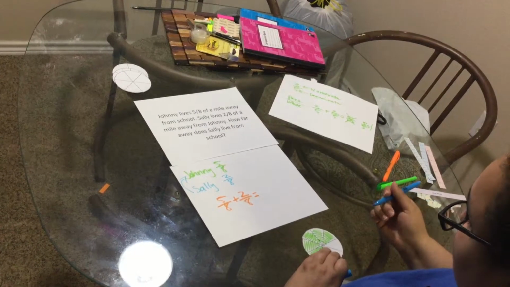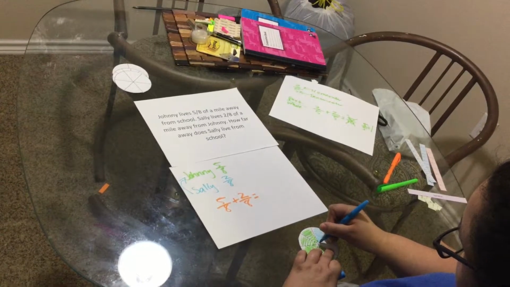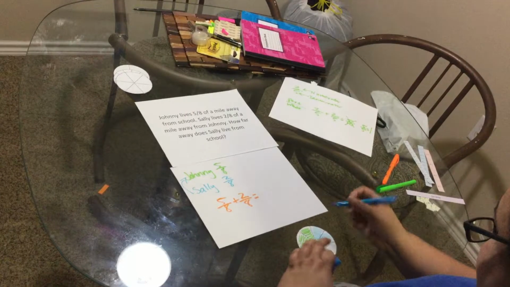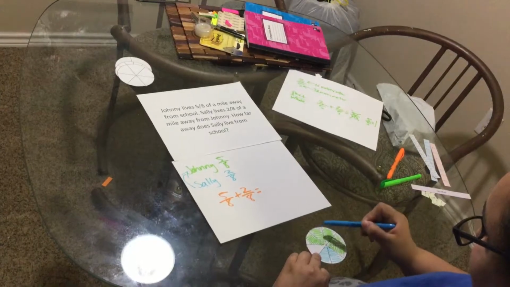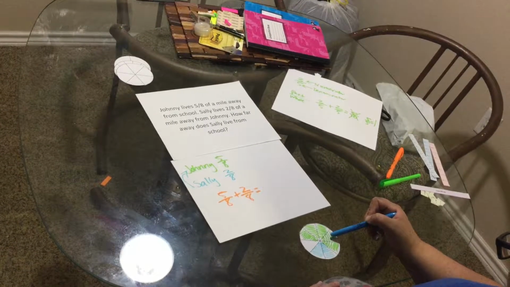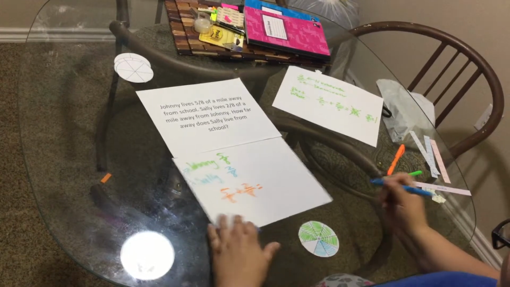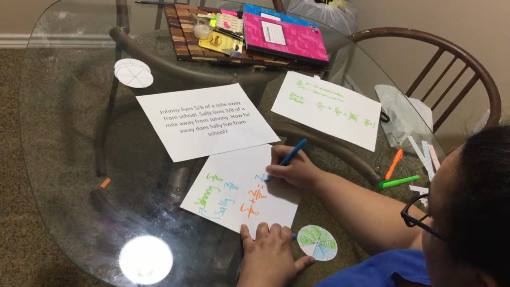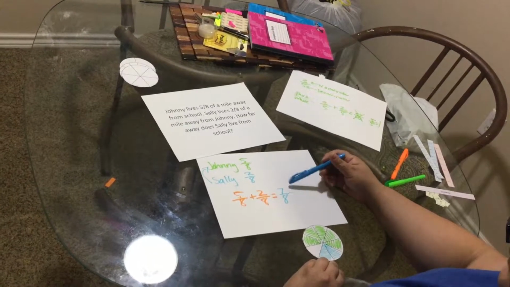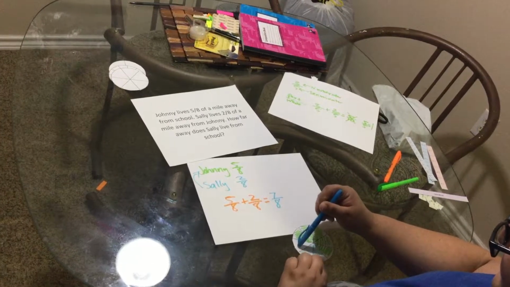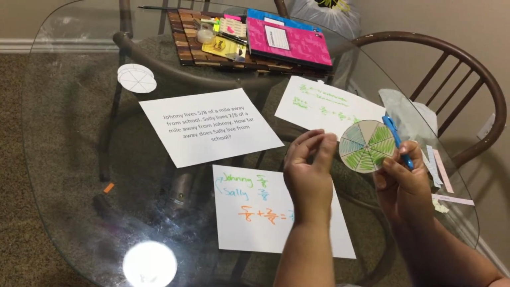All right, so let's go ahead and shade in Sally's portion. And Sally is 2/8. That means that we would shade in 2. 1, 2. So let's go ahead and count how many we shaded. 1, 2, 3, 4, 5, 6, 7. So we found out our answer. It is 7/8. If we added one more, what would we have? 8/8, which would be one whole, which would be our whole circle.